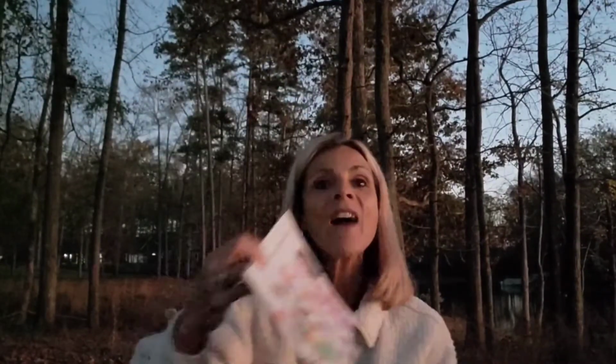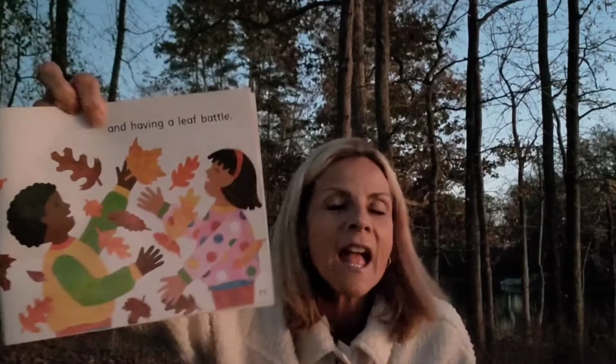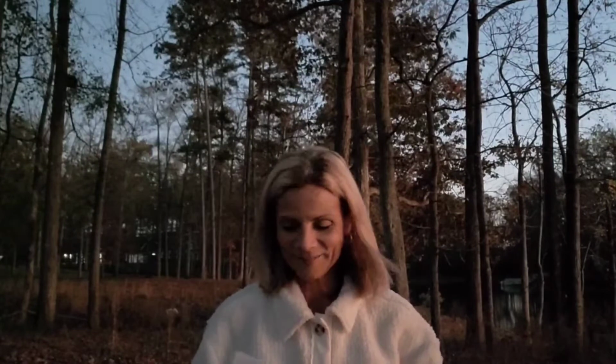You can even have a leaf battle. It's fun to throw leaves at your friends because they're not hard and they kind of just float as you throw them. So it's a fun little battle that you can have with a friend in the fall.